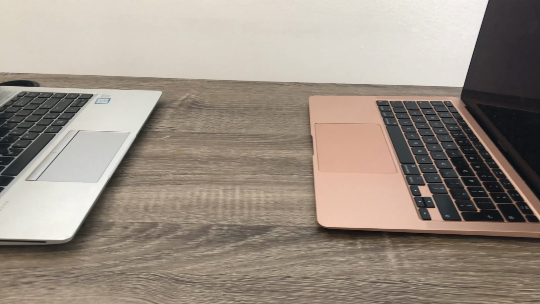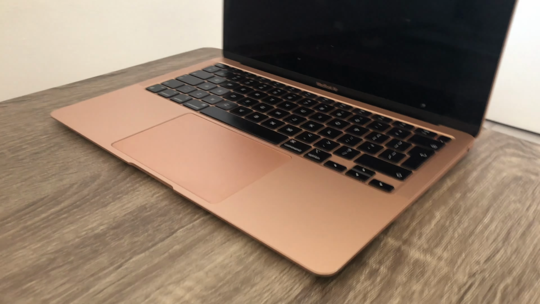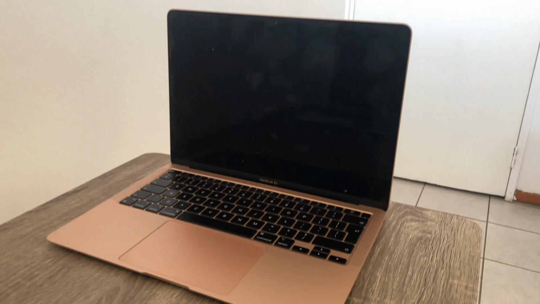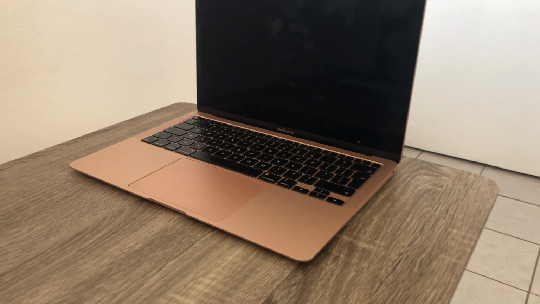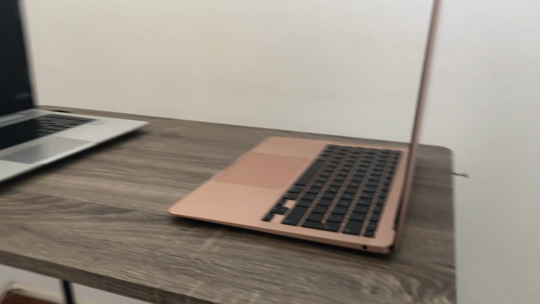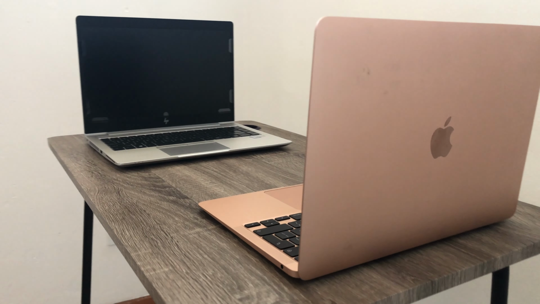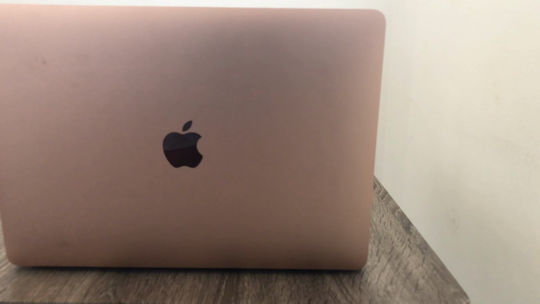Laptops. These are basically the same as that mini PC that I had shown you. The only difference is that the peripherals are built on a single body and are powered from a single power source. No many cables. Here is a laptop, M1 MacBook Air, on the other side HP.